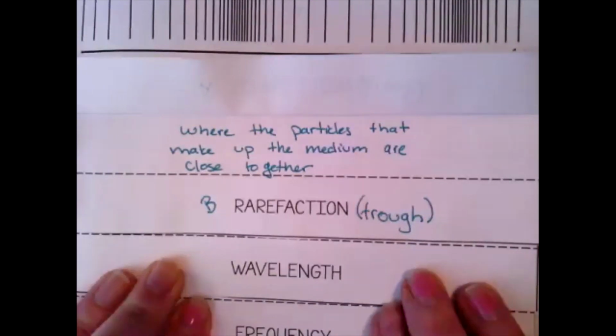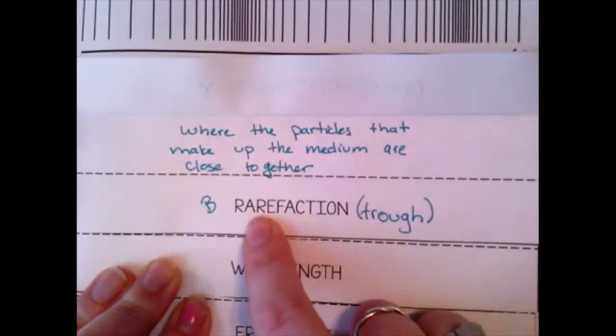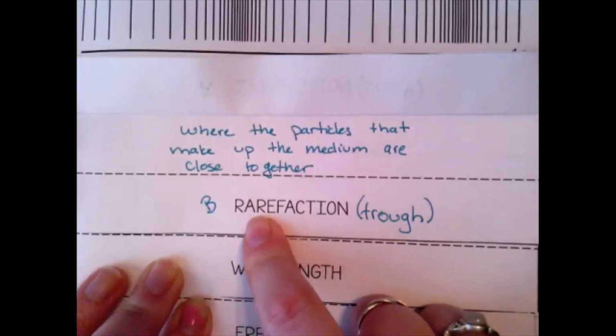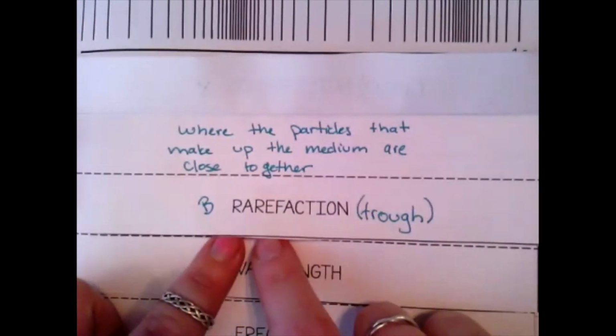And then Emily told us that a rarefaction is where the particles are going to be rare, or where they're going to be farthest apart. So it's the opposite of a compression.